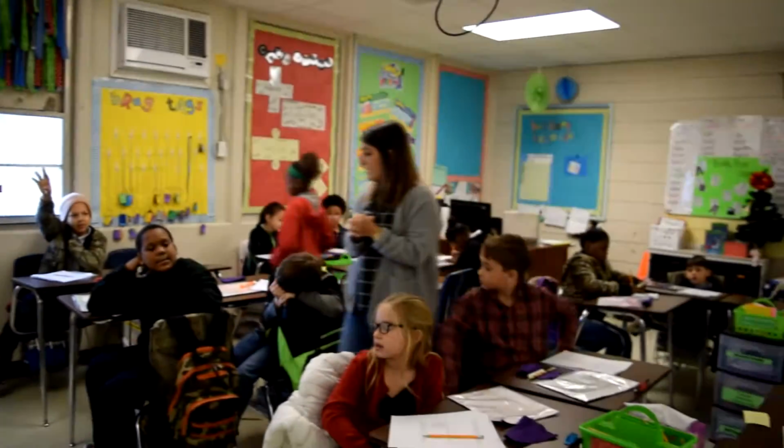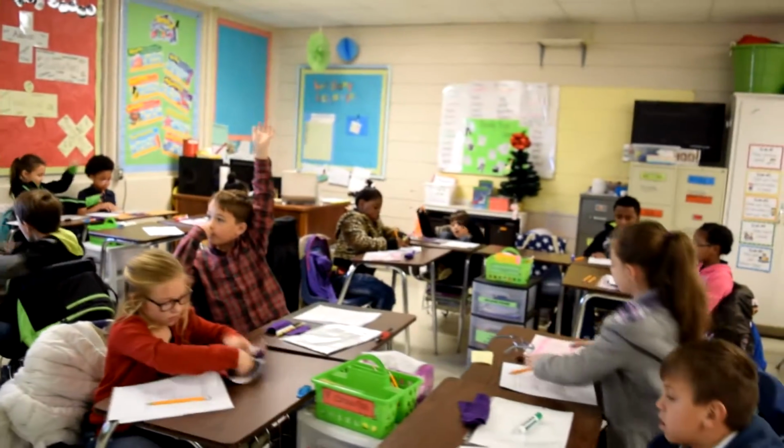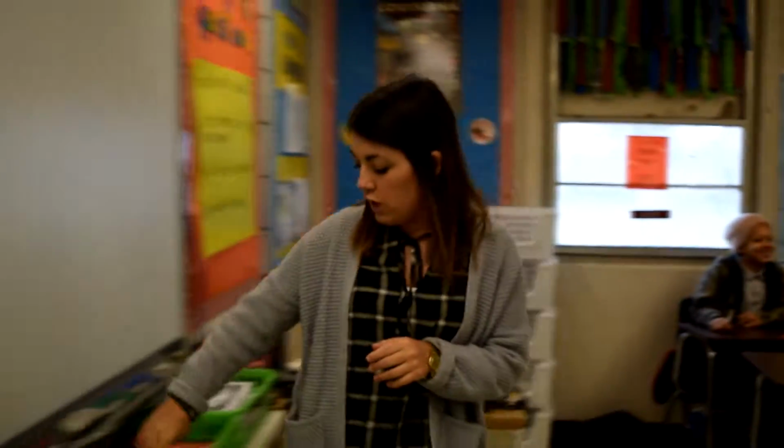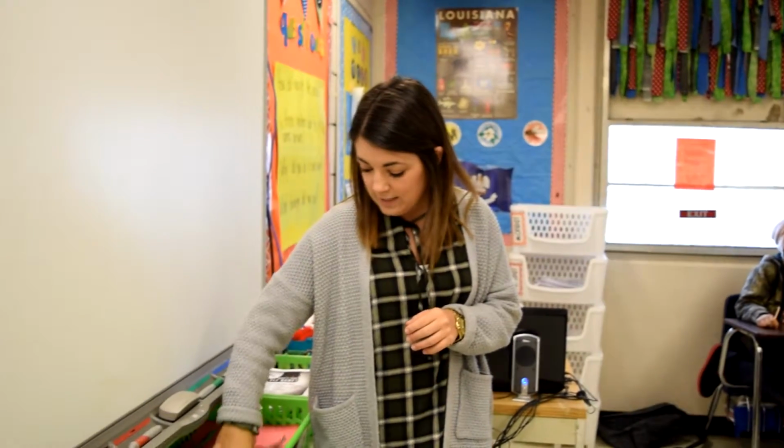Okay, class, I need you to pack up your boards and pass them to your group leader. And you are going to choose the multiplication fact that you want to construct your array city. Okay? So you're going to work with your partner.